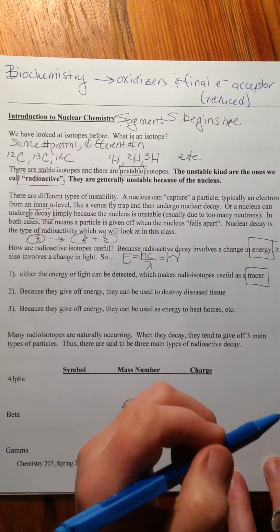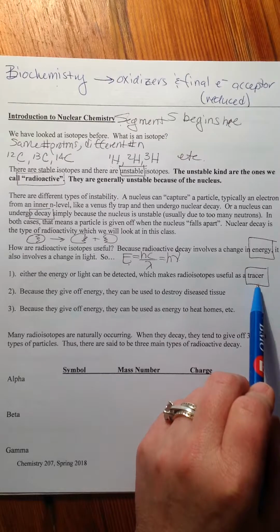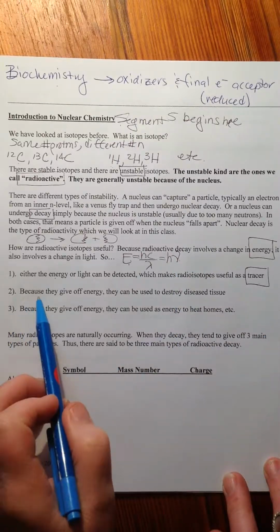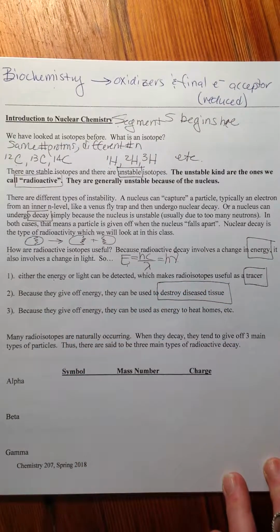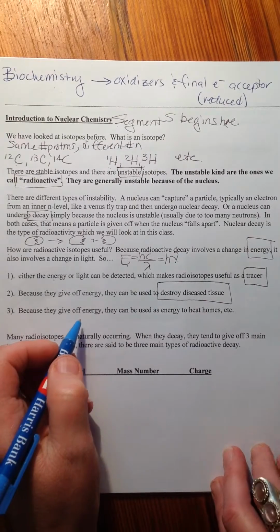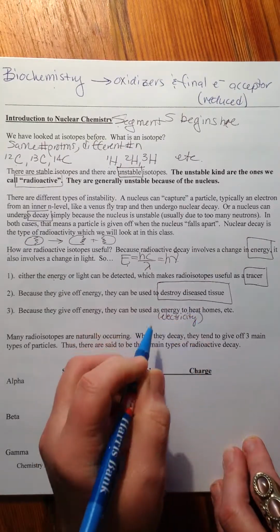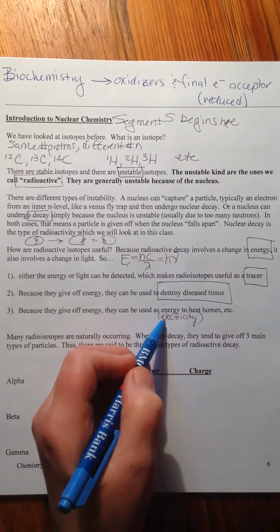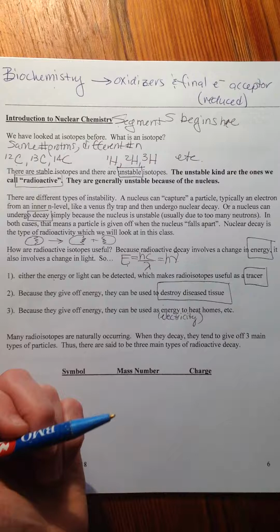We can add a radioactive nucleus onto something and we can trace it because it gives off energy. If it gives off energy, it's going to give off either light or a sound. Because they give off energy, that energy can be used to destroy something that we don't want, and in this case, destroy diseased tissue. Or because they give off energy, they can be used as energy, largely in the form of electricity. Energy is used to drive the processes that give us electricity, and that electricity can be used to heat homes, plug in our refrigerators, things like that.